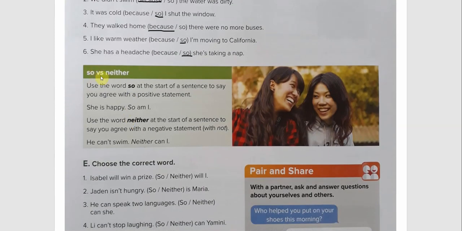Now, so versus neither. Use the word so at the start of a sentence to say you agree with a positive statement. She is happy, so am I. He is hungry, so am I. Use the word neither at the start of a sentence to say you agree with a negative statement. He can't swim, neither can I. He can't drive, neither can I.